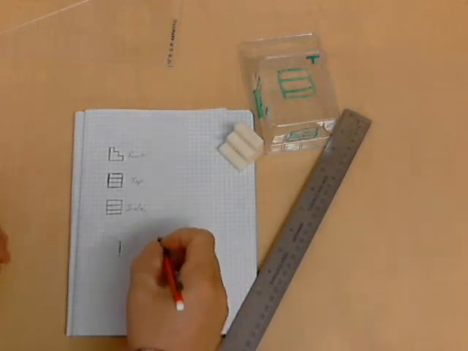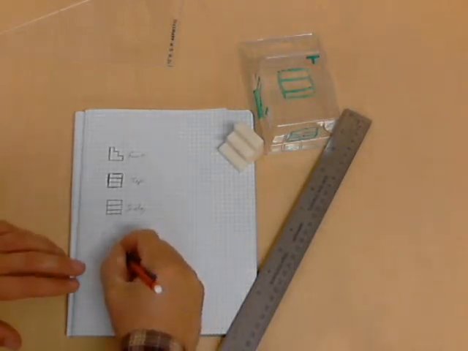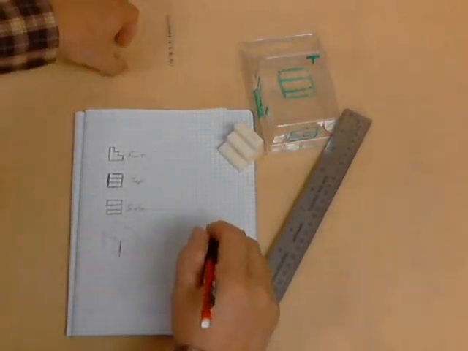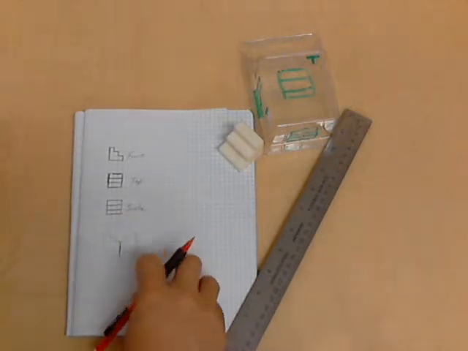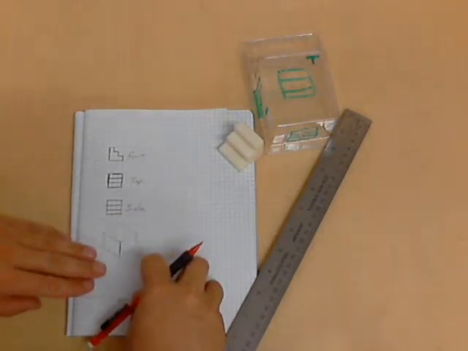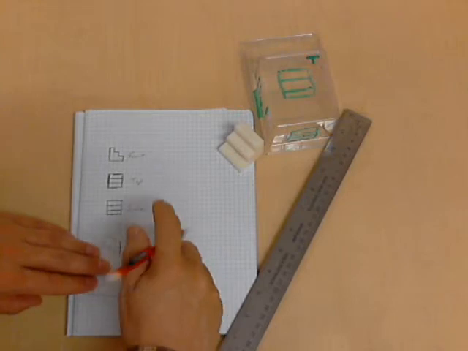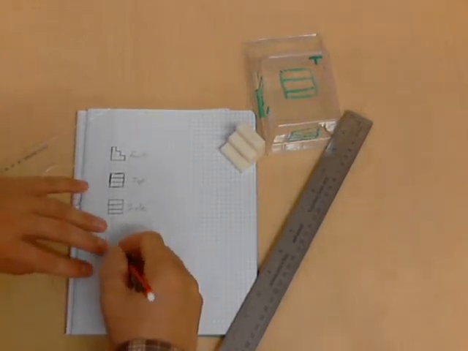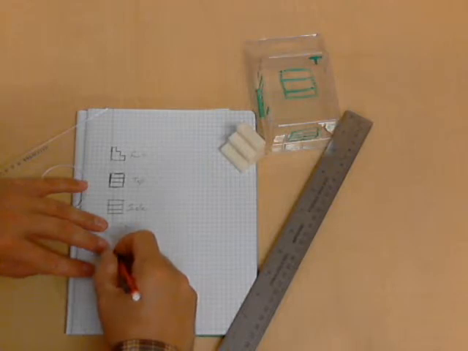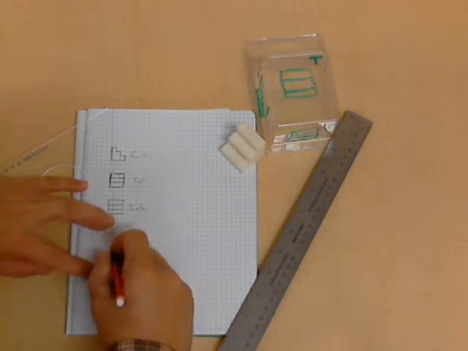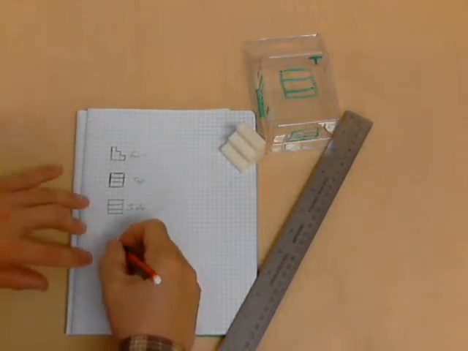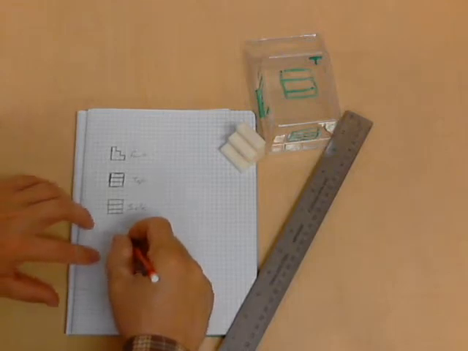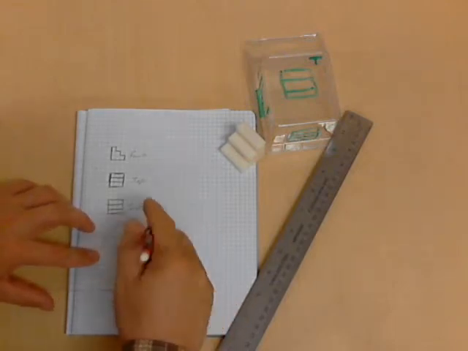So now I need to make my steps. I go up 1 unit, and again, best is to use your 30-degree triangle. I'm going to go up 1 unit. I'm going to go over here. My step has to go vertical at that point. It's going to go over and match the next unit.